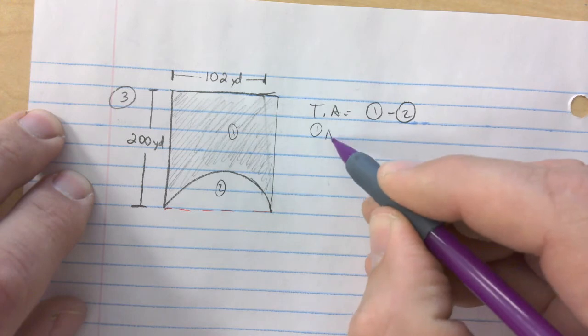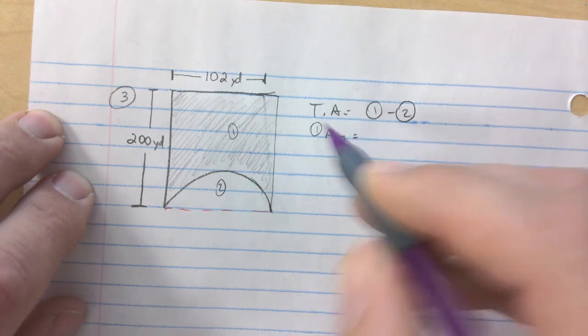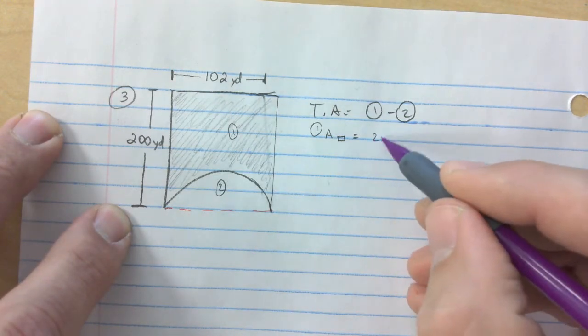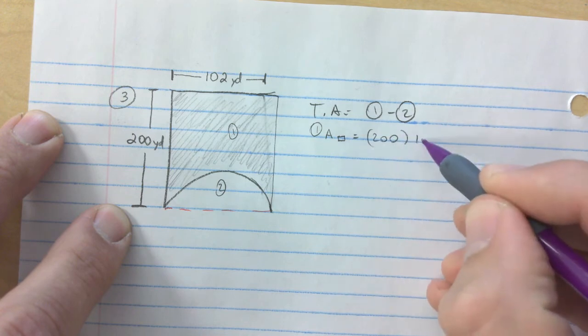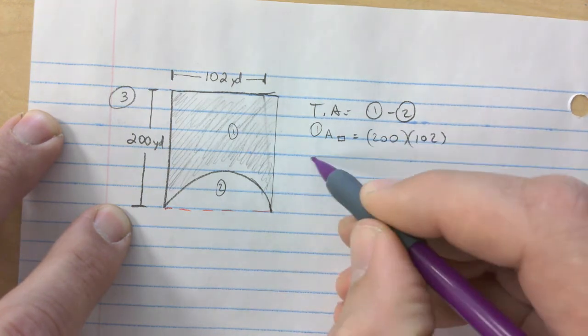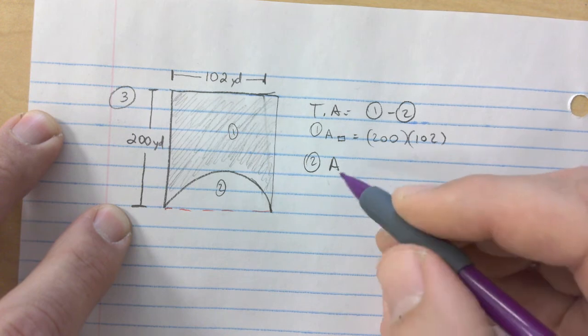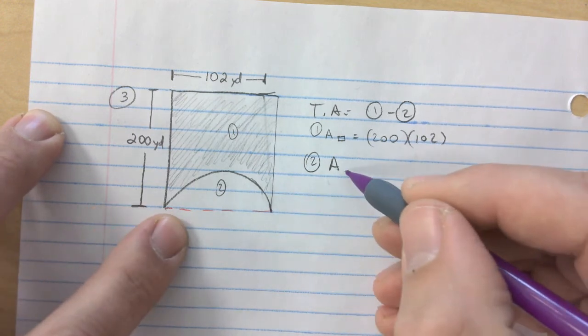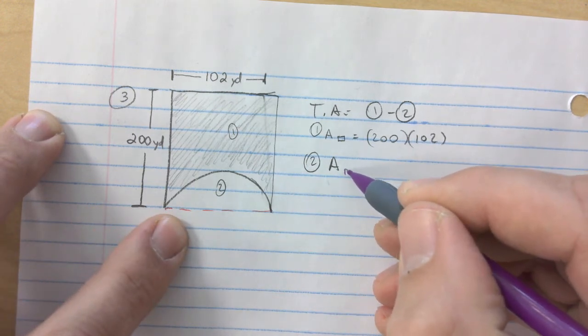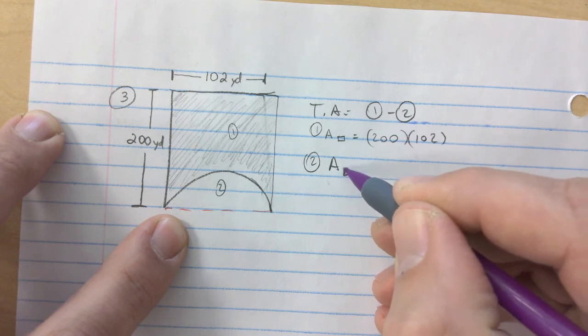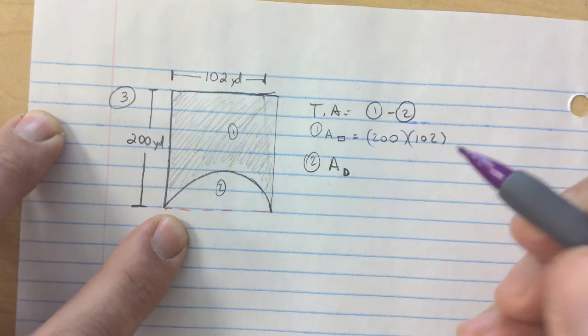So 1 is the area of the rectangle, which is length times width. And the second one is the area of the semicircle, so you got to be careful. Right, it's semi. You can call it semi or like just half a circle like that.